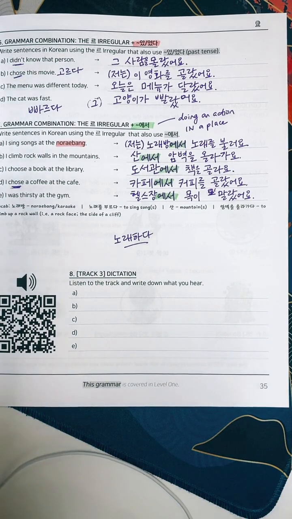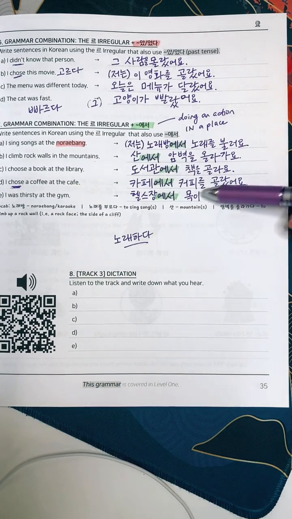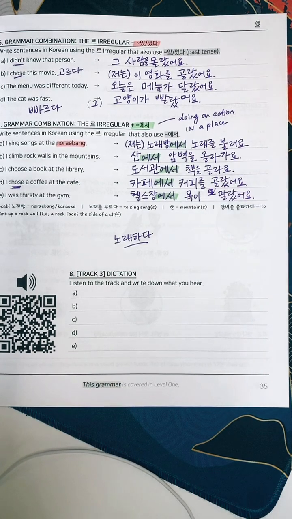Is throat 목 or 목이? Throat is 목. 목 is the throat. The 이 here is actually the subject particle.